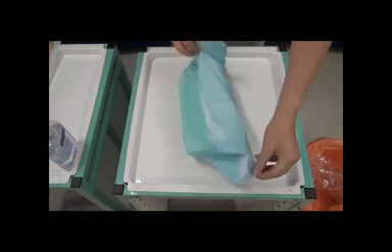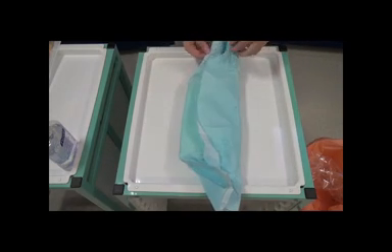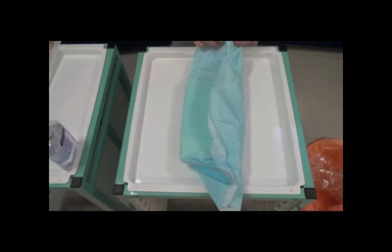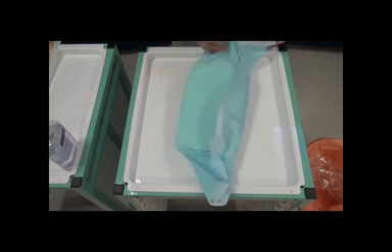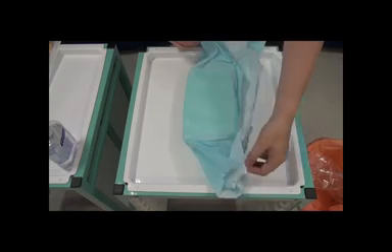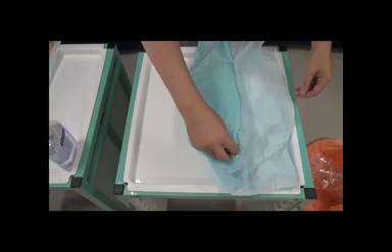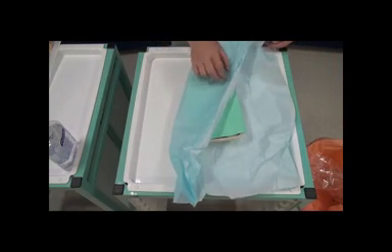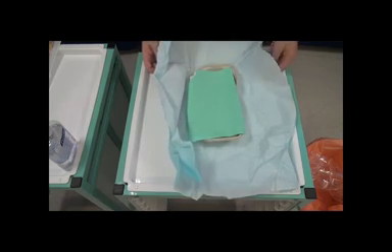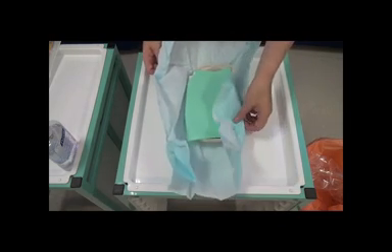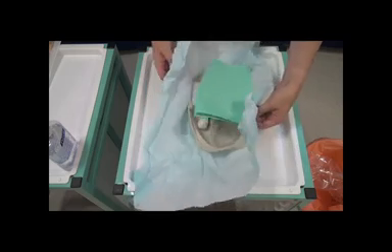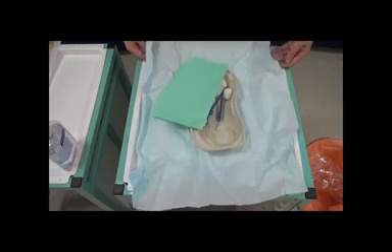Make sure you only touch the underside and not the top of the sterile field itself. Once you've created your sterile field, nothing that isn't sterile should ever touch this sterile field. If it does, you will have to start again. You can then use the underside of the sterile field to move some of the equipment around a little bit to gain access to your tray.